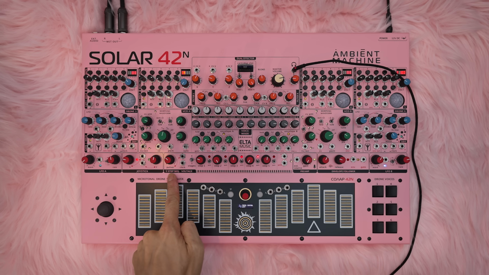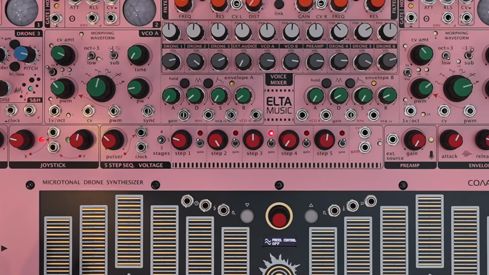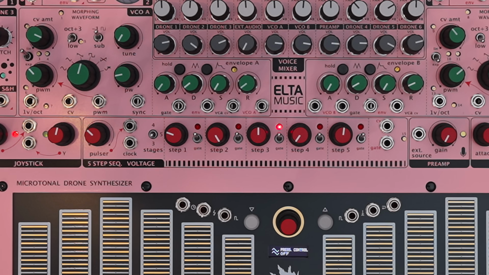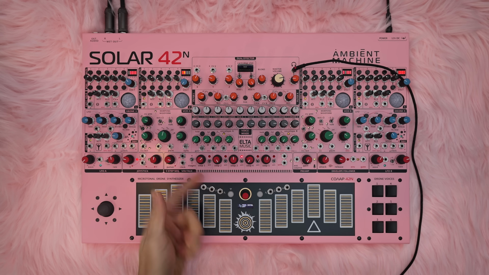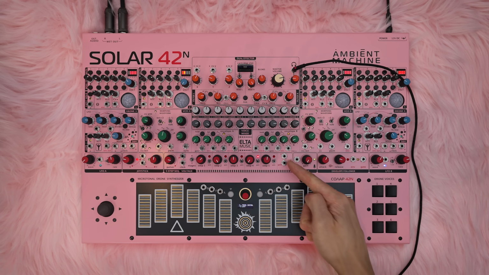And guess what? There's another sequencer. There is a 5-step sequential voltage source, very Buchla inspired. Even though 5-step Buchla sequencers have been around for like 50 years, it's still pretty weird. So yeah, just like set the rate of it. For each step you can set a value and whether there's a gate or not, and then patch the CV and gate outputs to whatever you want to sequence with those.